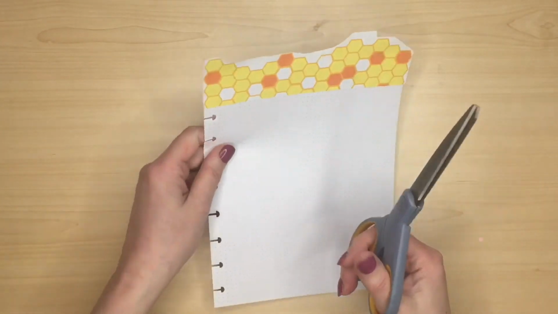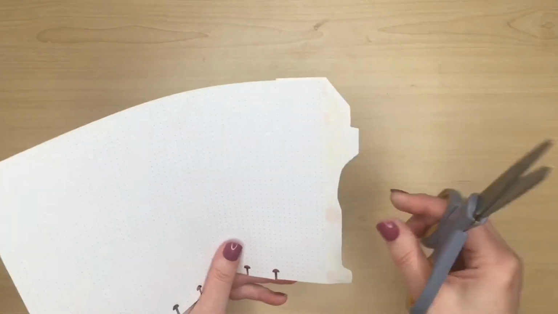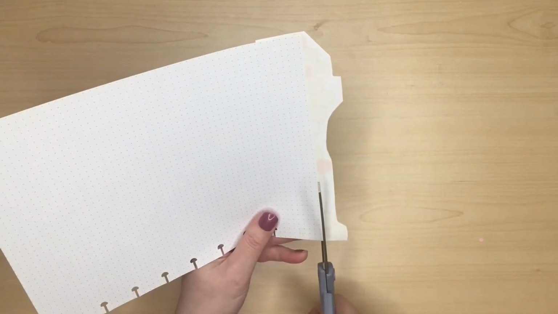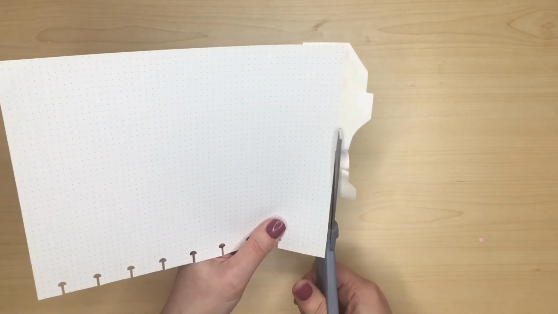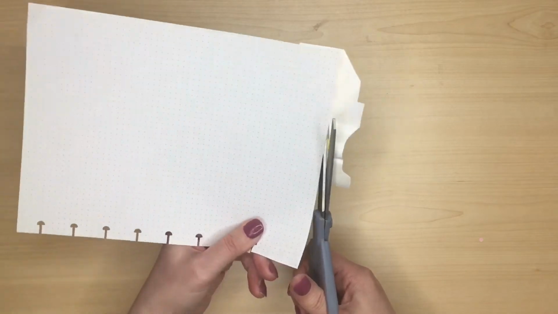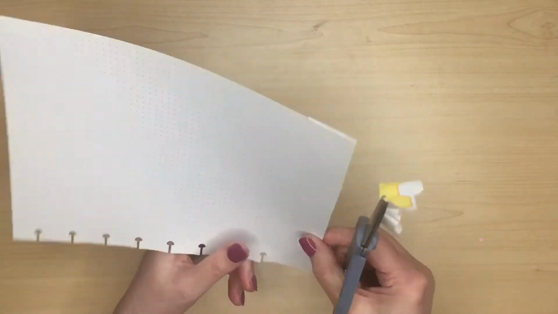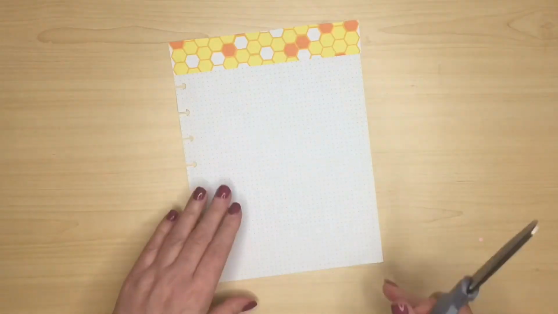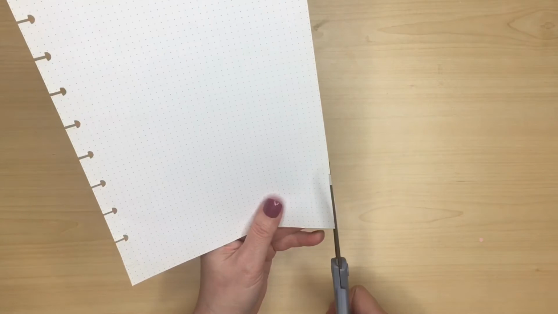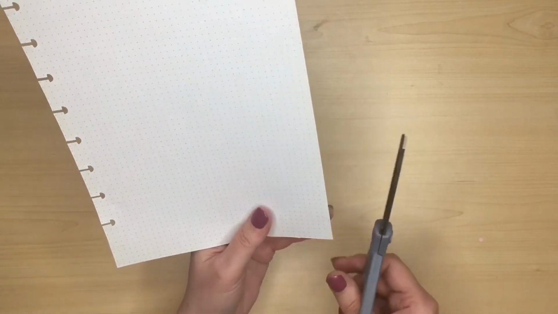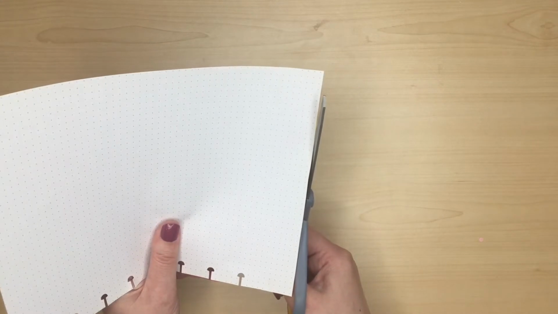Just trim off the edges with my titanium Westcott scissors. Doesn't really matter what scissors you have, but I find that these are quite sharp and useful. Just a little edge there that needs trimming. And I'm being really fussy, there's a little bit sticking up there.